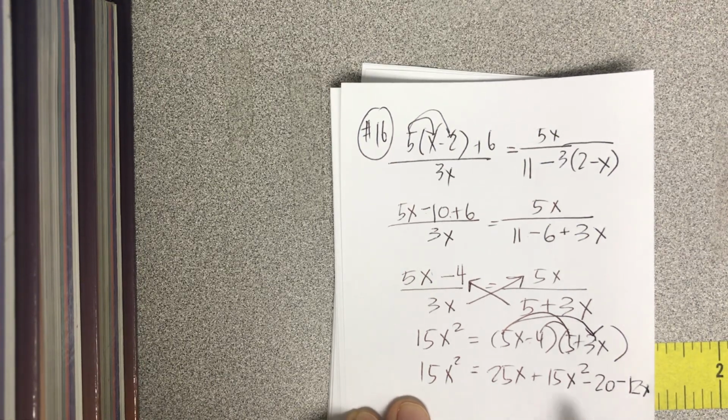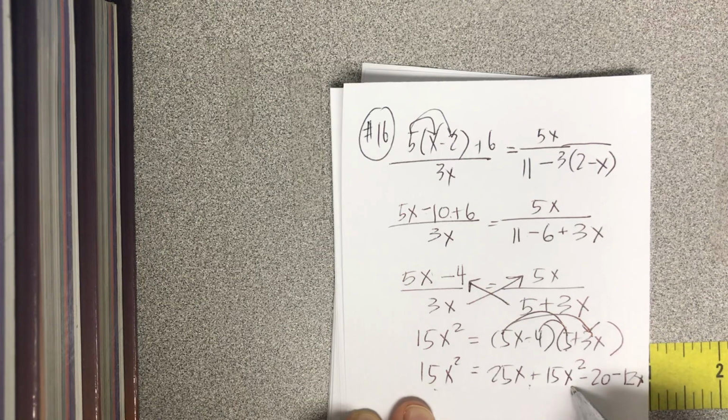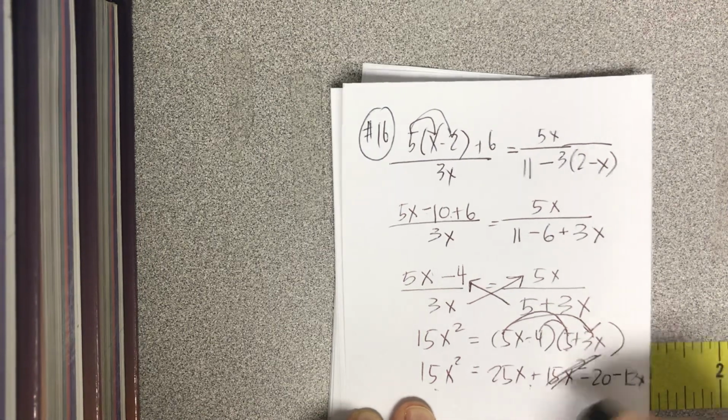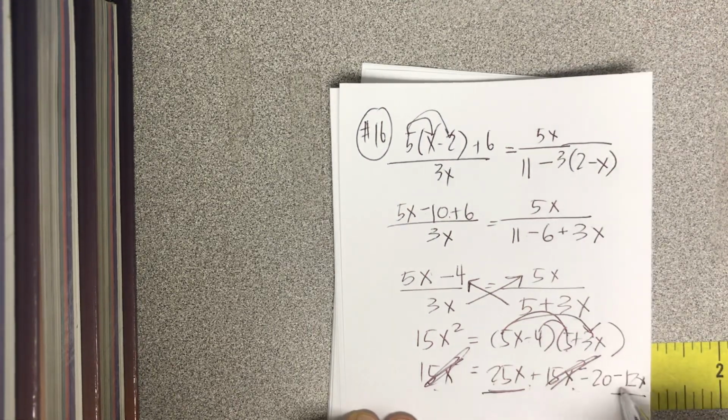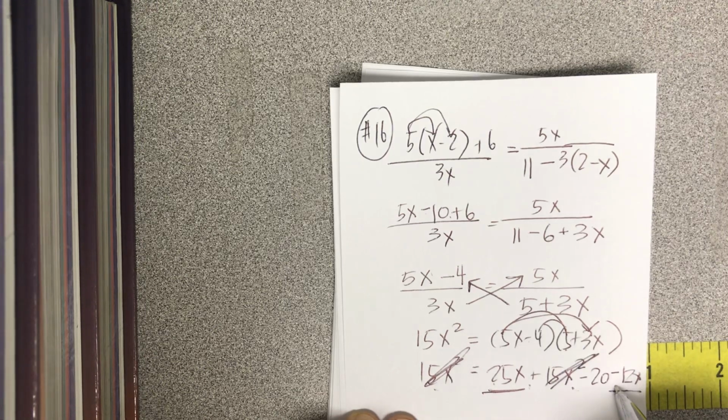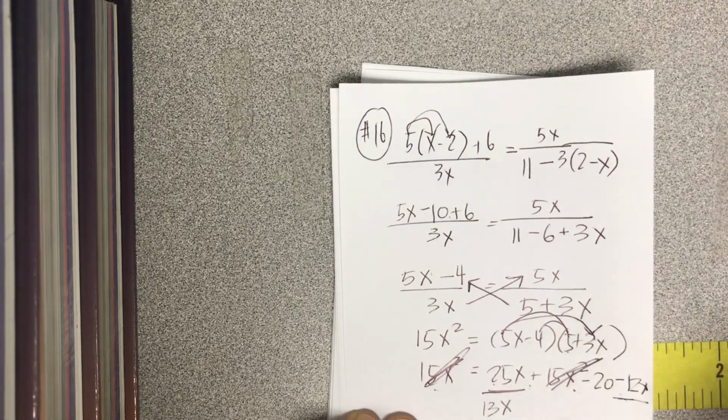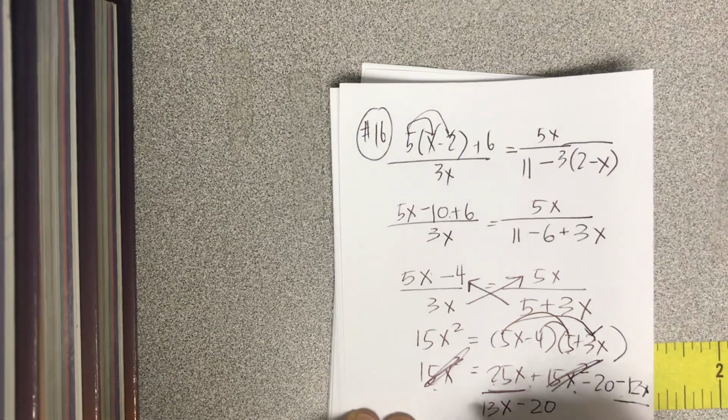Cool. And then I want to join them all together. Okay, so I've got a 15x squared on this side and a 15x squared on that side, so what can I do? I could cross those out. They cancel each other out if you have one thing on the other side. Okay, so now I'm just working with, I should join these two together. 25 minus 12 is going to equal 13x. 13x minus 20 equals 0.